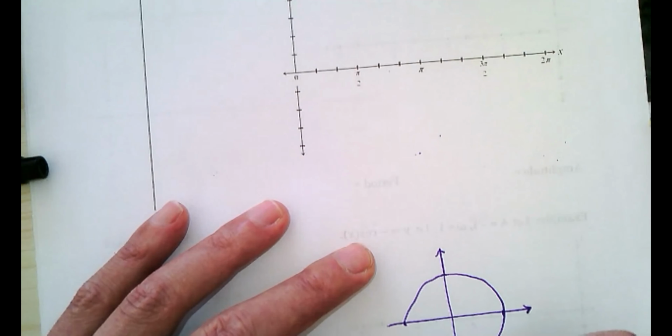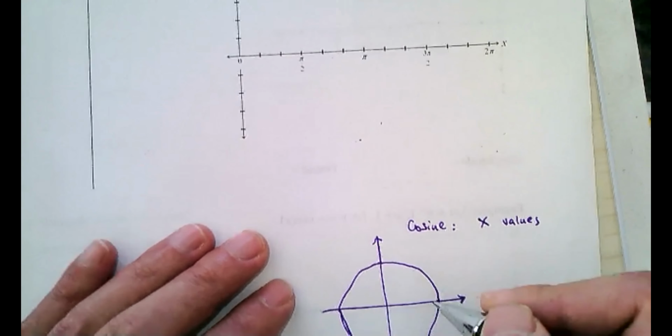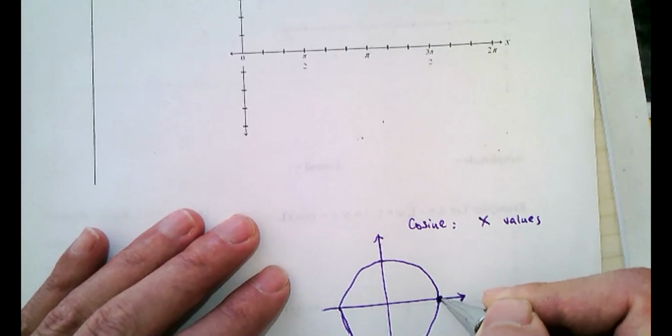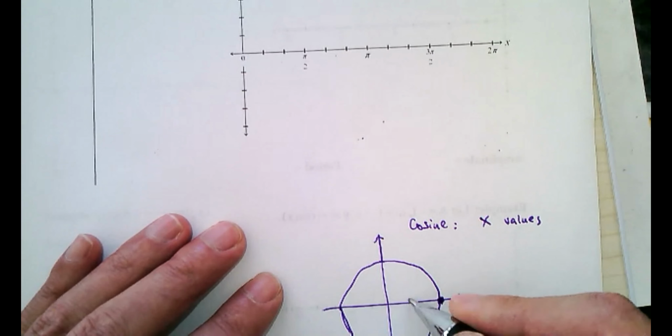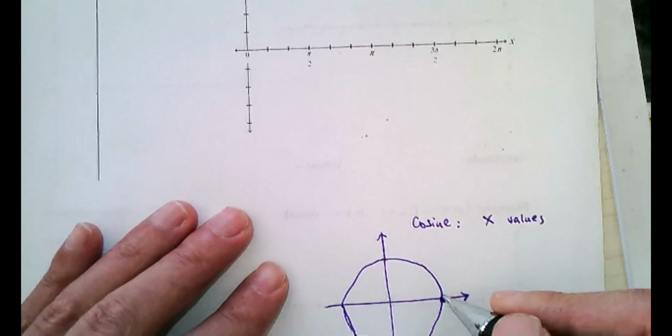Cosine corresponds to the x values. When you have a terminal point here, the angle is 0. Can anyone tell me what's the x coordinate for this point?